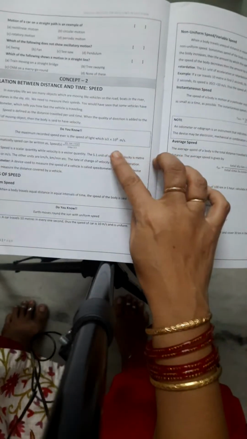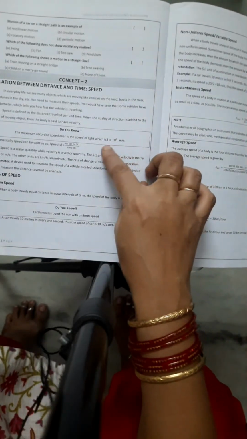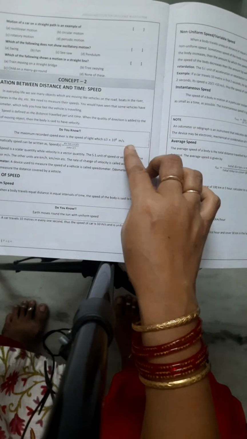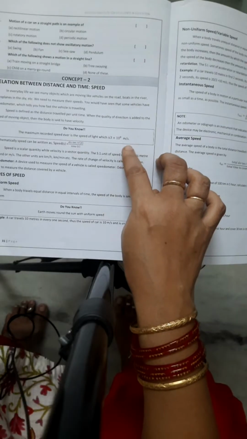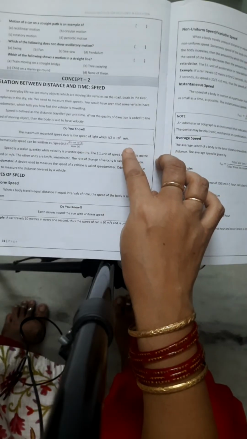So here the first topic is time, which you already know. And then this can be one of the MCQs: what is the speed of light? It's 3 multiplied by 10 raised to 8 meter per second. Whenever we cover speed, we need to write the unit as meter per second.